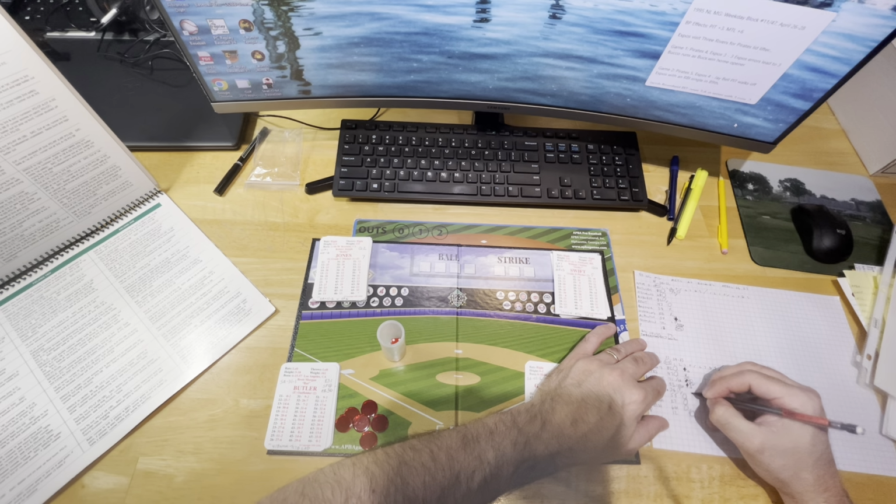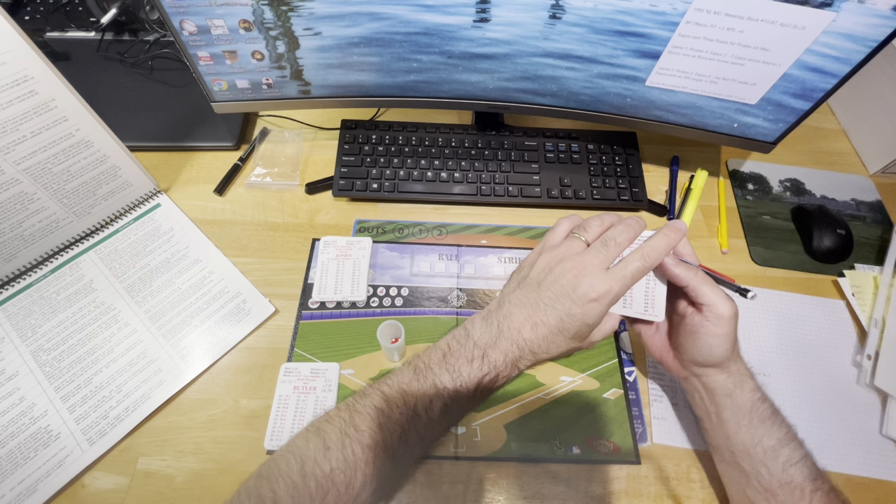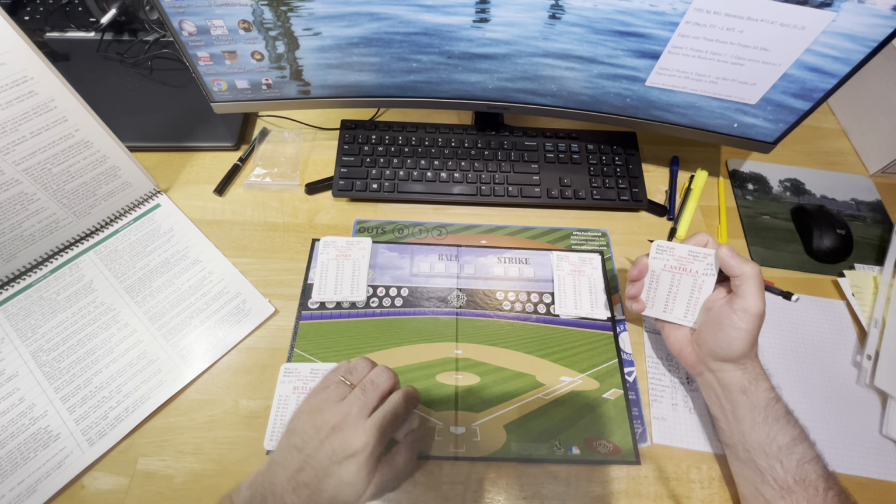So let's go single for Galarraga. Walker is going to score. So it's 3-1 Rockies. It'll be Castilla.